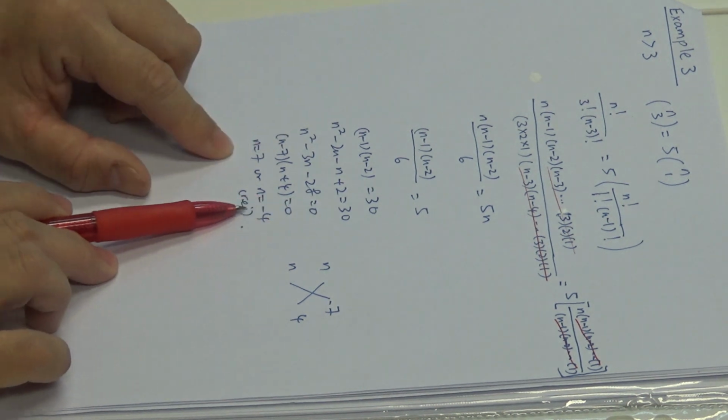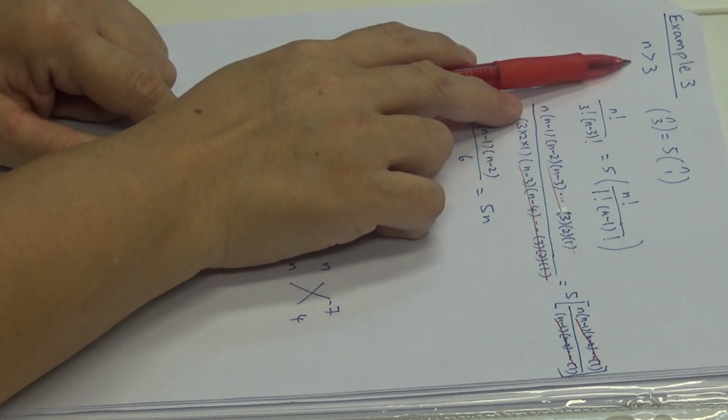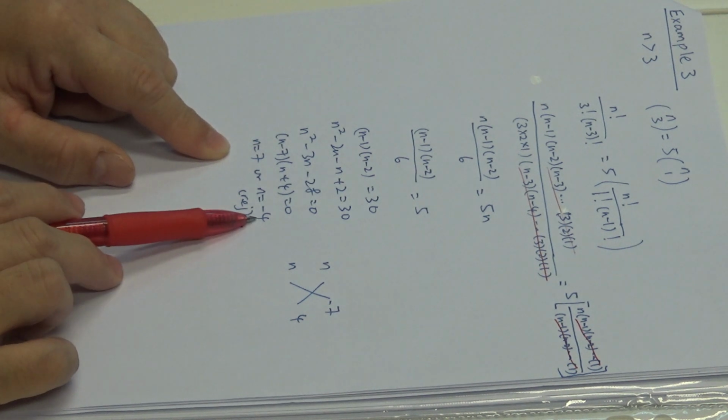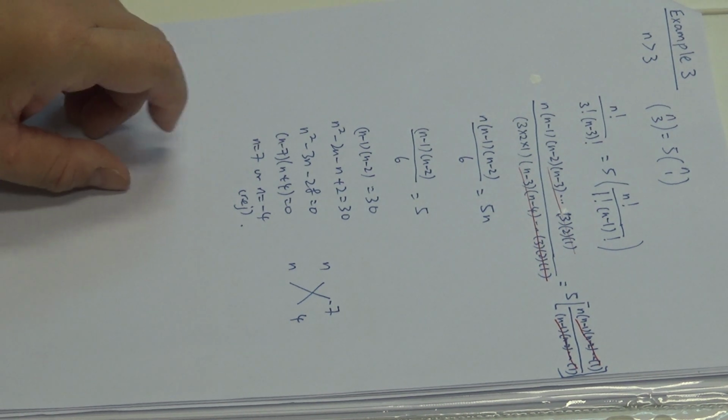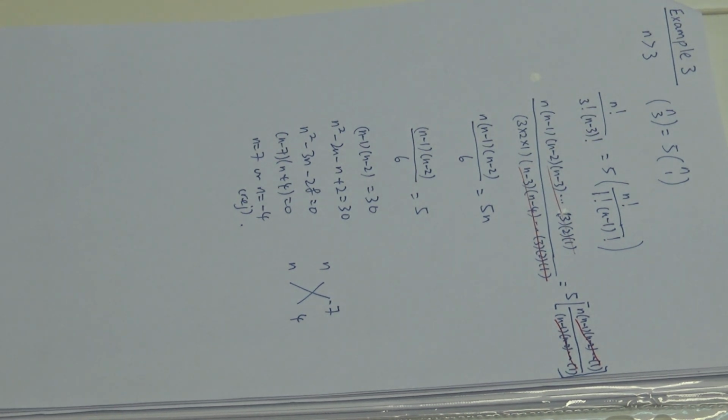I use the quadratic, I use the cross method, because they say n is bigger than 3, therefore negative 4 is rejected. I'll have just n equals 7. Okay, that will complete your example 3.